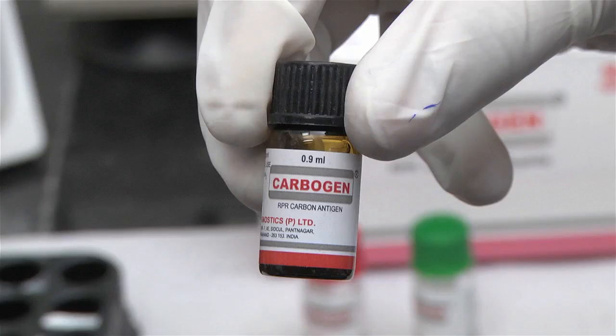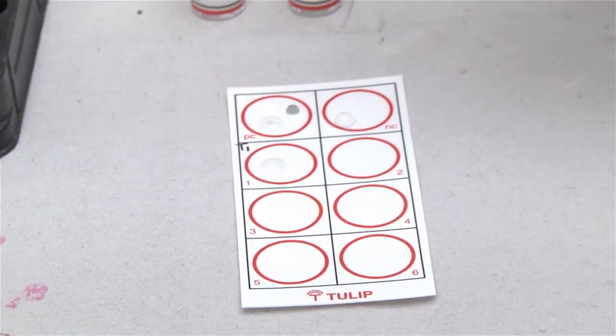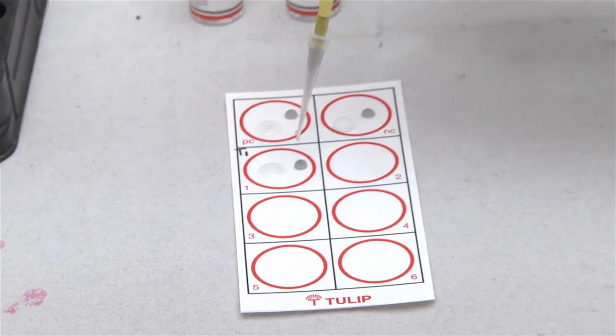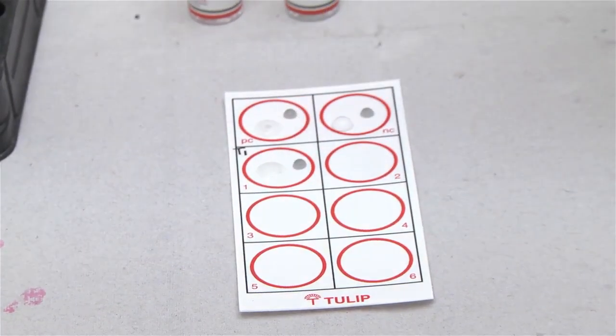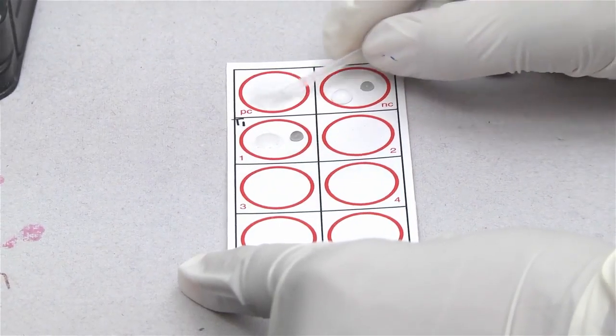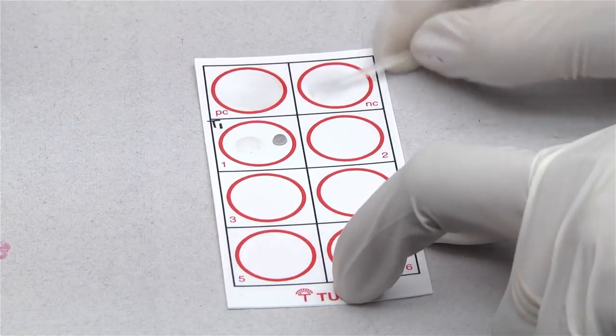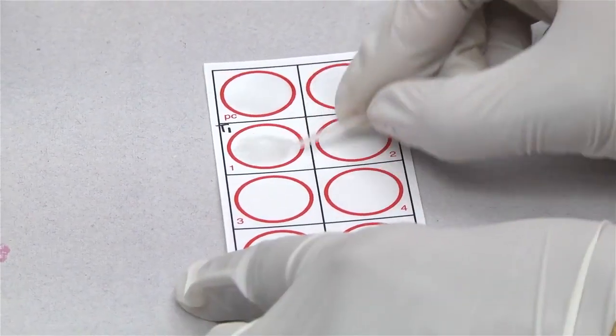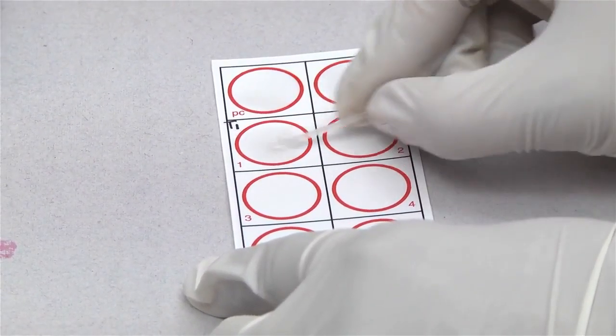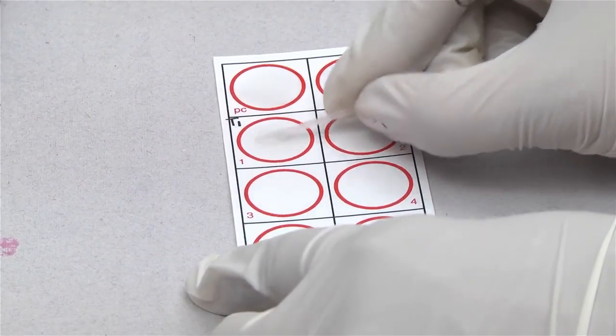Add 1 drop of well-mixed RPR antigen reagent next to the test specimen, positive control and negative control, by using the reagent dropper provided in the kit. Do not let the dropper tip touch the liquid on the slide. Using a mixing stick, mix the test specimen and RPR antigen reagent thoroughly, spreading uniformly over the entire reaction circle.